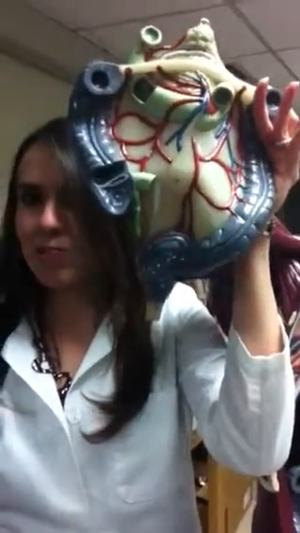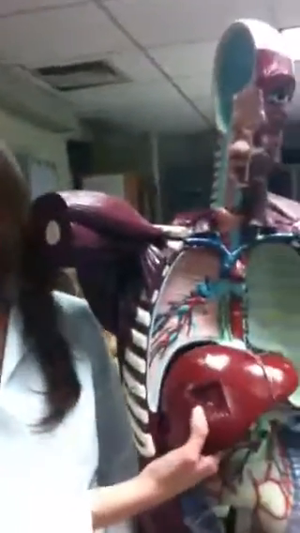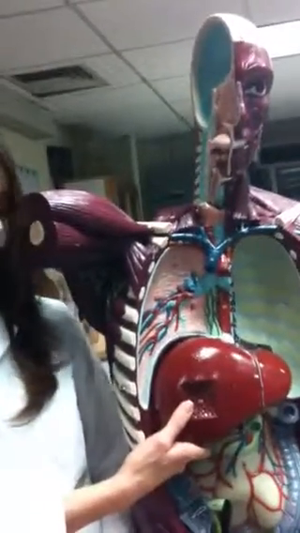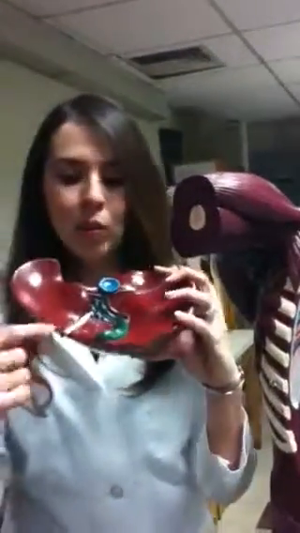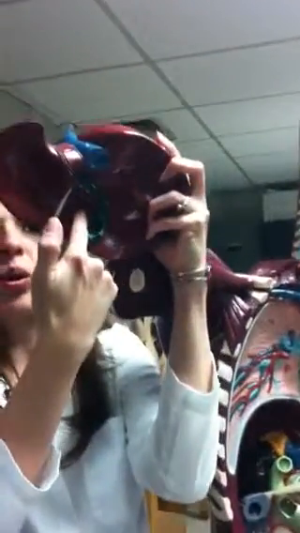Any questions? Okay, let's look at the liver. The liver is an organ that is located in the right hypochondriac region, okay, or right upper quadrant. It has 4 lobes. This is the right lobe of the liver. This is the left lobe. And to see the other 2 lobes, you need to see a posterior or inferior view of the liver. The quadrate lobe is this lobe next to the gallbladder, and the caudate lobe is this lobe up here next to the inferior vena cava.